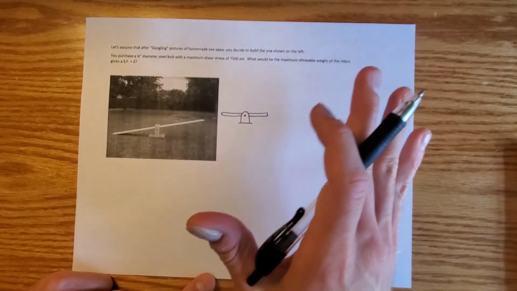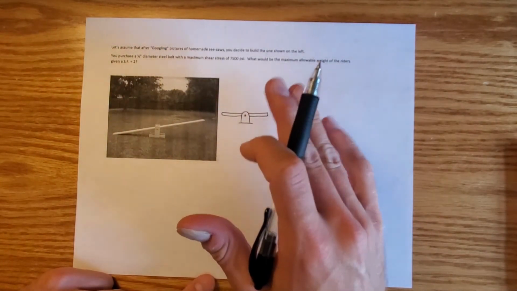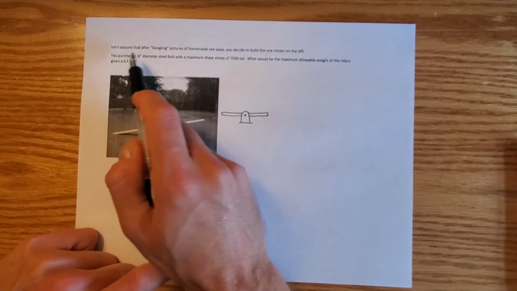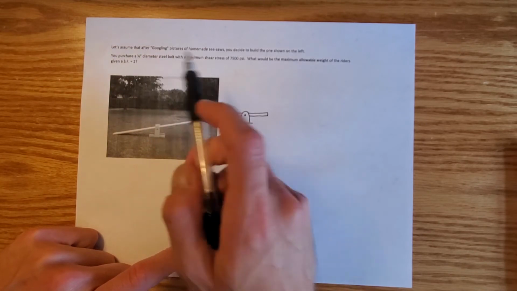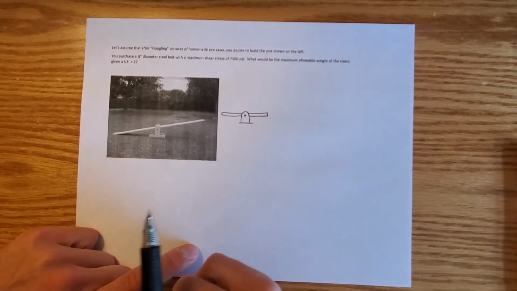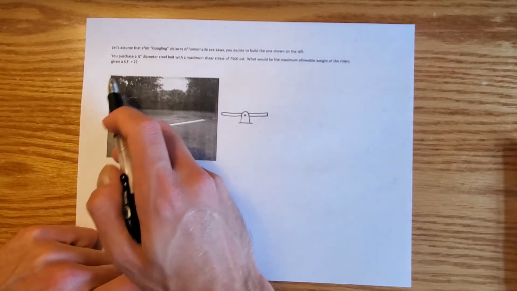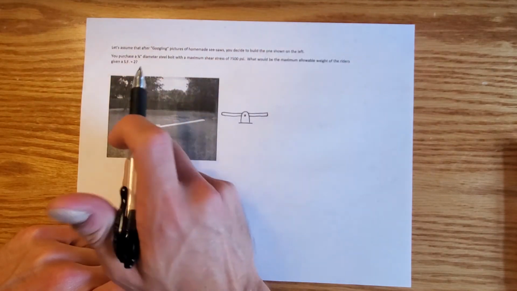Let's now apply everything we've learned to actually doing some real stuff in the real world. Hashtag building stuff. So let's say you go online, you Google some pictures of homemade seesaws, and you decide to build this one on the left because you're really bored and you got nothing else to do. So you go to Home Depot, you talk to my dad because he works there and he gets angry at you, but he helps you figure out what you need.